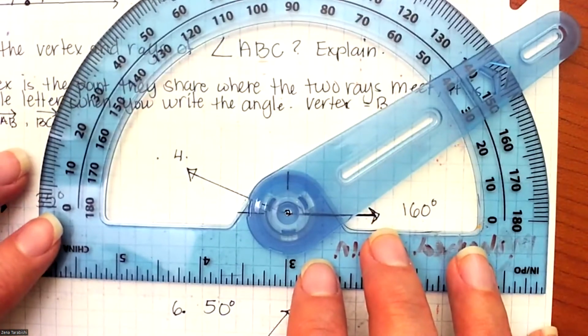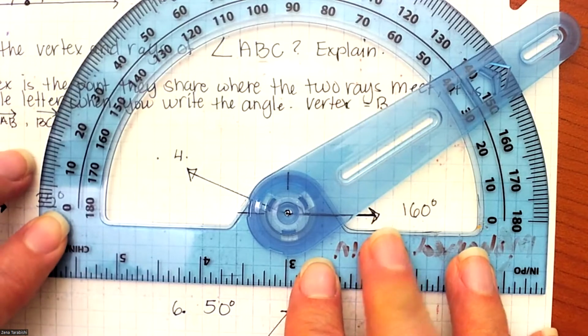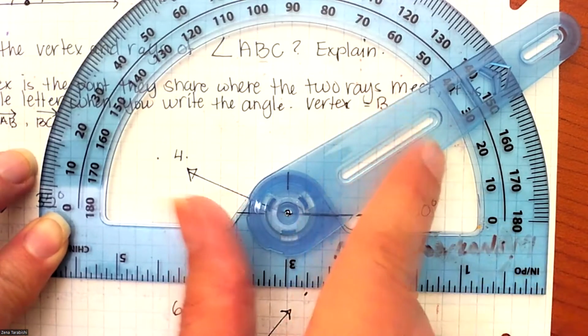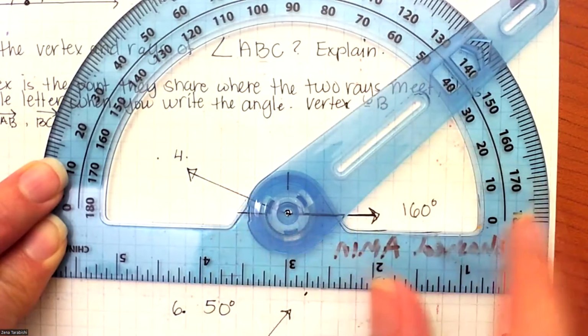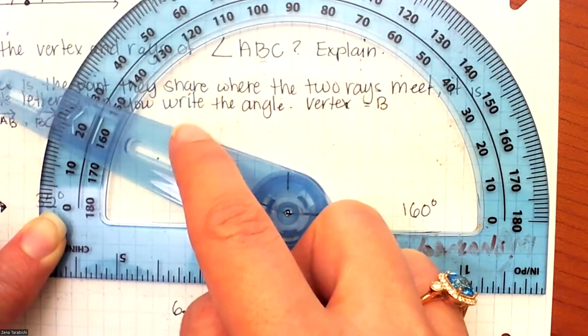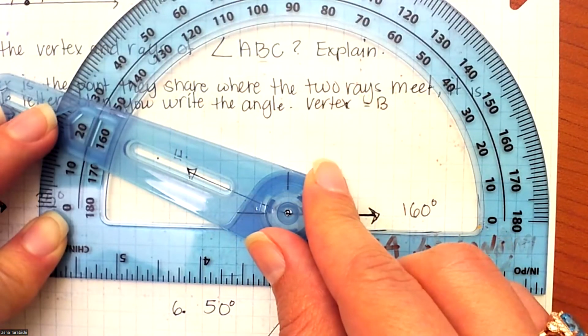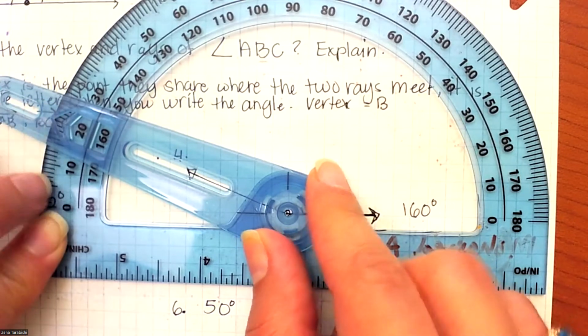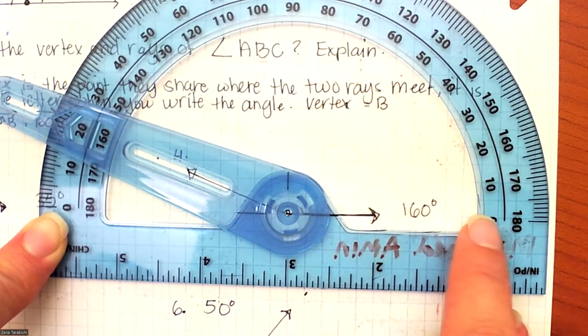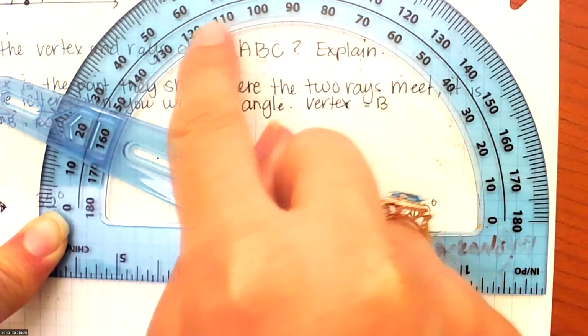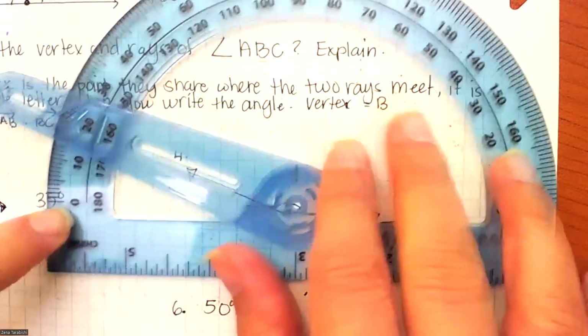For number 4, same thing. We're going to line up that angle. We're going to measure. Now, since we're pointing the inside 0, we need to use the inside measurements. We already know that this is an obtuse angle. We measure that all the way around, and we see that measures 160 degrees. So since we're using the inside measurements, we have to go all the way around with the inside numbers.